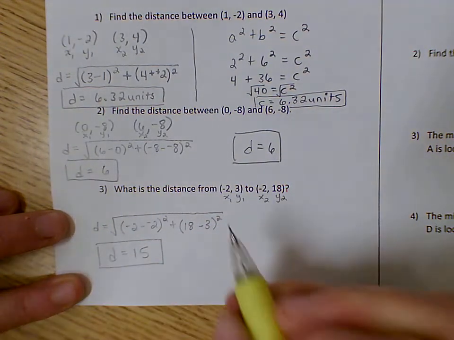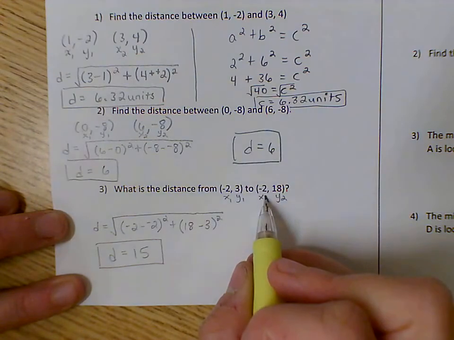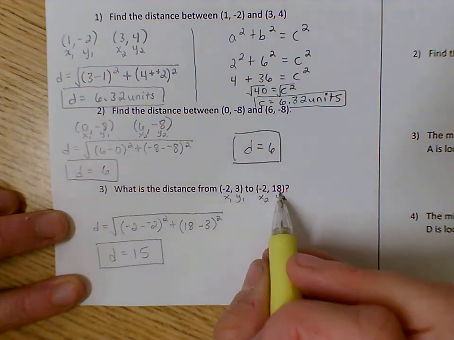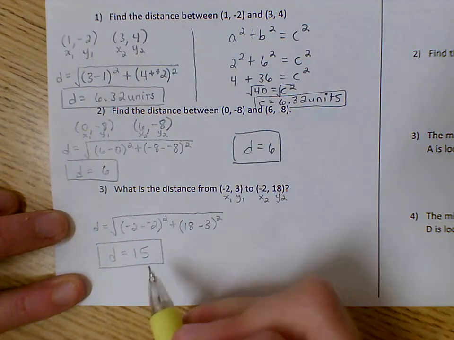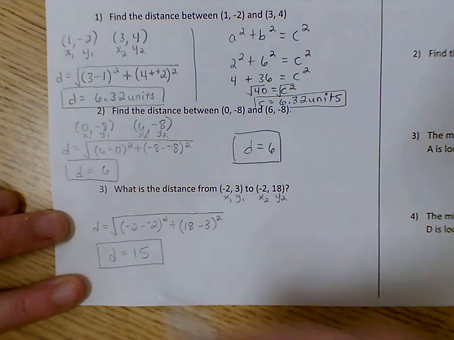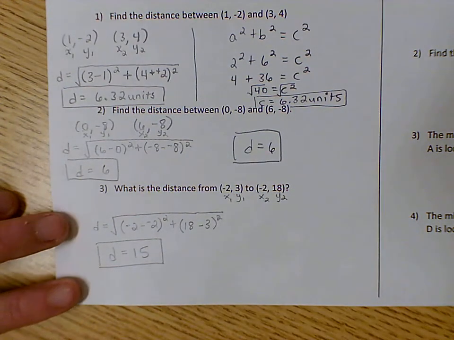Okay, and if you graphed it, both of these have an x value of negative 2. And so really, you just have to figure out how far 3 is from 18. And notice, if I figure out, like if I take 18 minus 3, I end up getting 15. And so the distance would be 15.